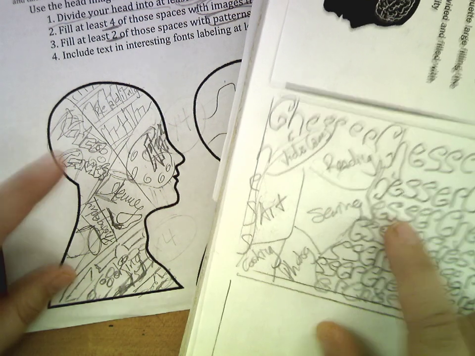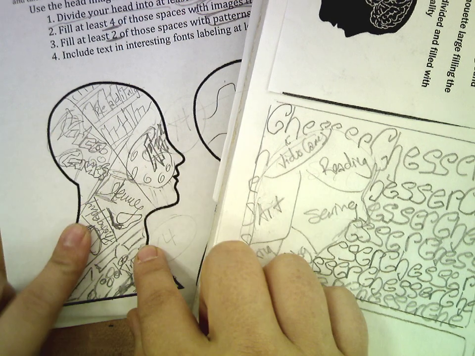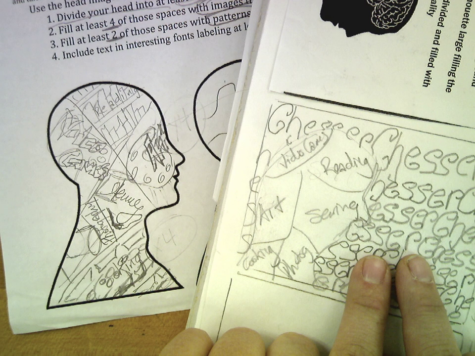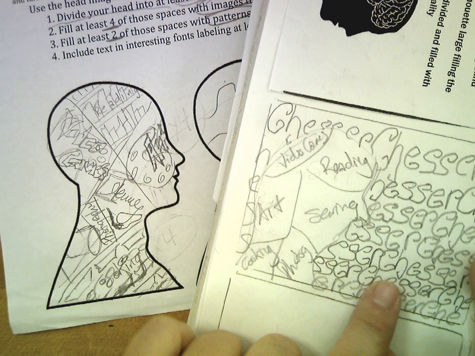So I think this time around, I'm going to do the colors inside my head very cool, and I'm going to do my background colors warm. So I'm going to start with my head while I'm still thinking about this background.